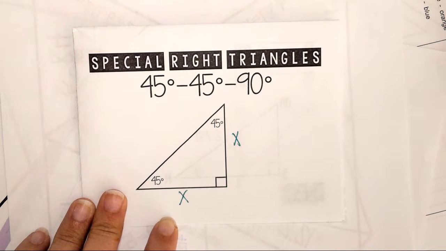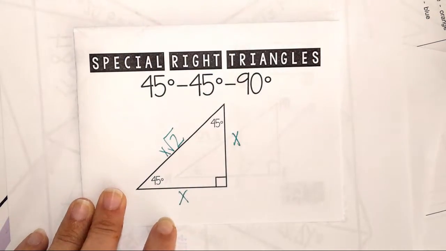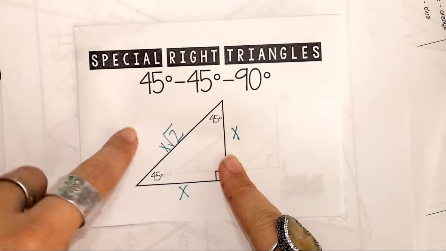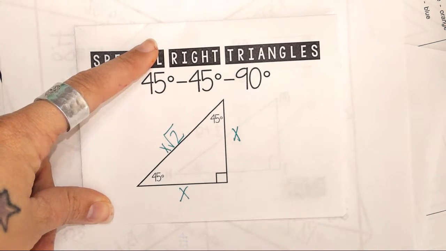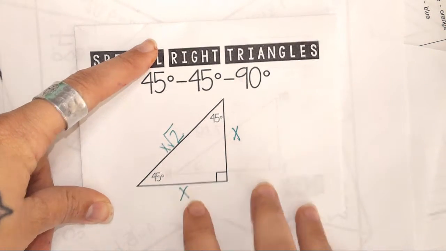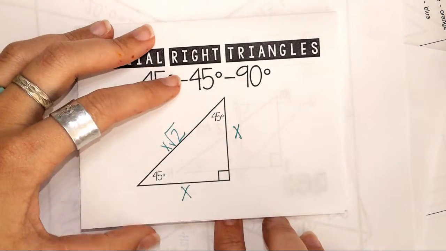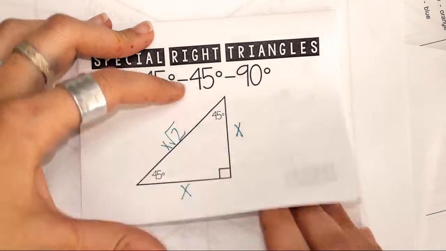So if this is x and this is x root 2, every single time. That's what we just did in our pattern. We're still on the same thing. We're just applying it to actual triangles.